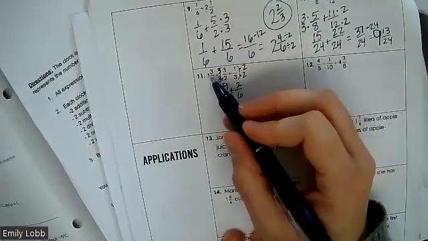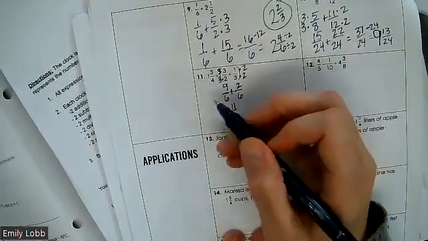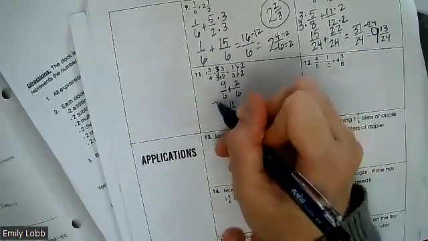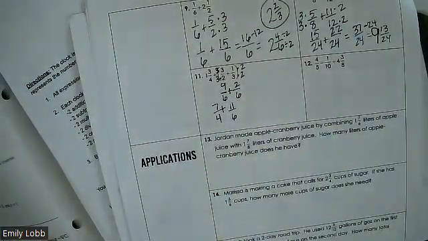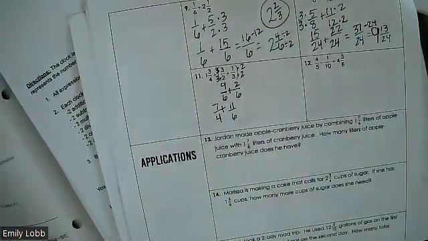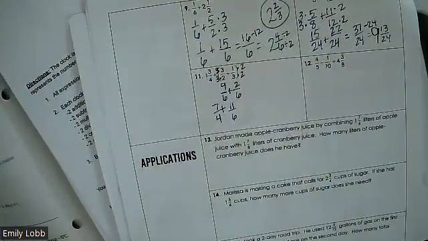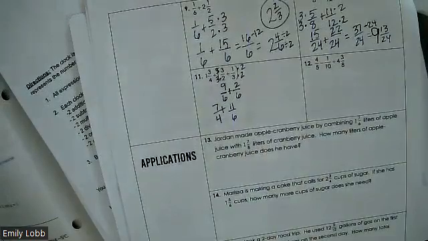4 times 1 plus 3. What is a common multiple? That's a common factor. We need to get the bottoms straightened out. They need to be the same.